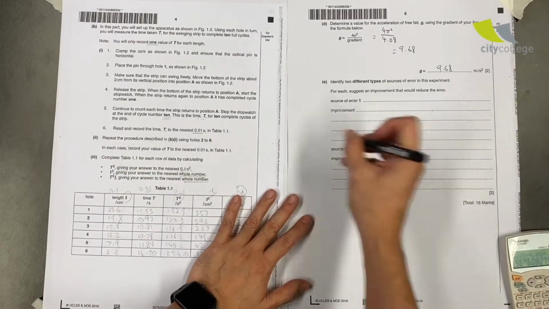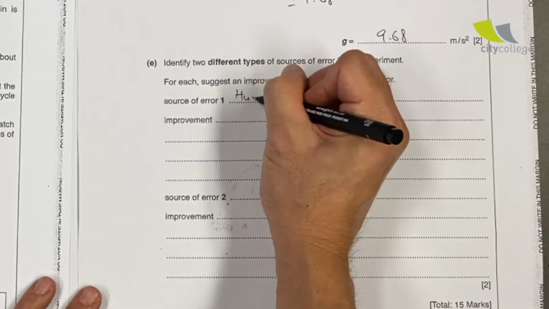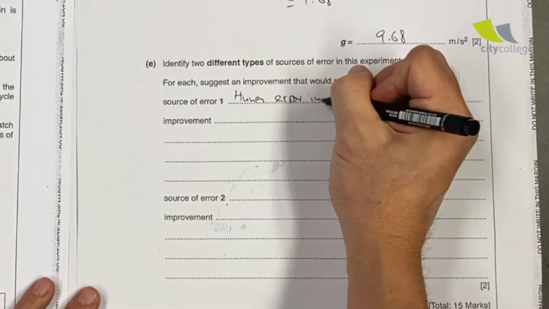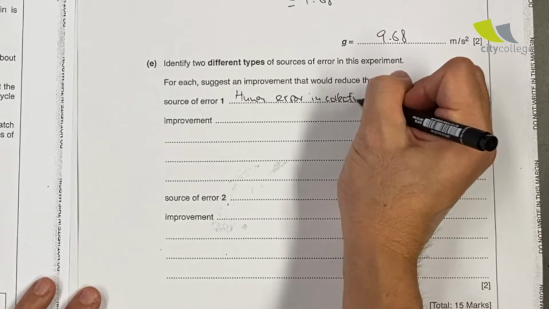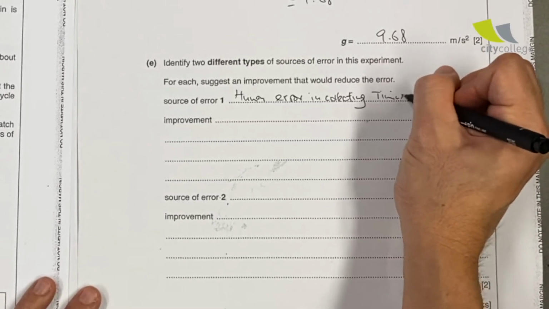So the first source of error, because they gave us a clue, I'm going to write that. Human error in collecting timing t.